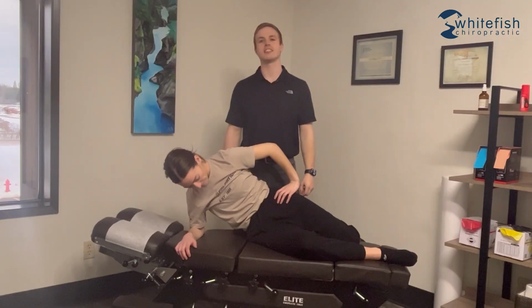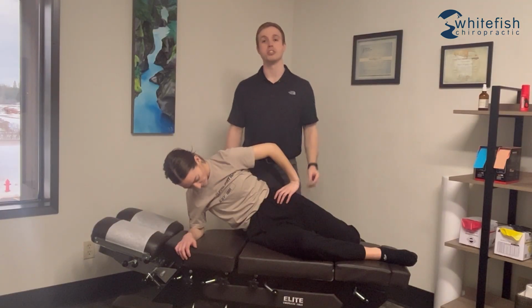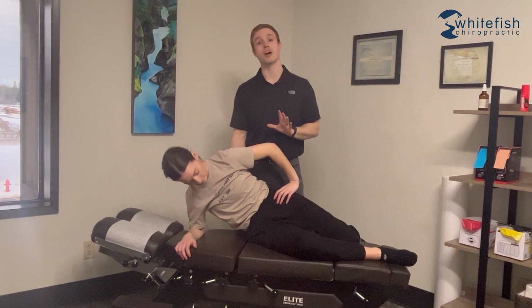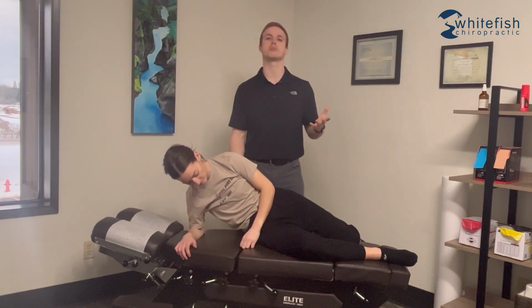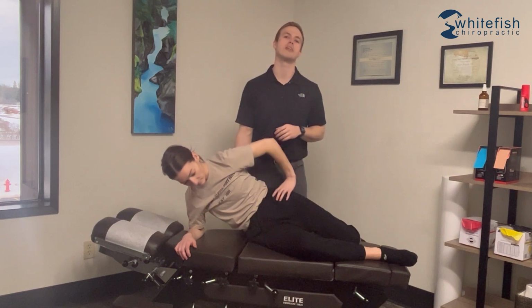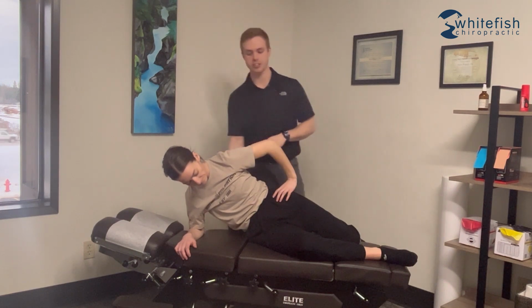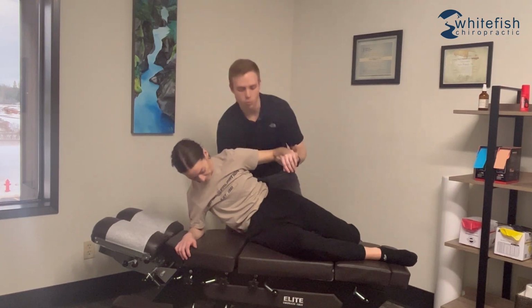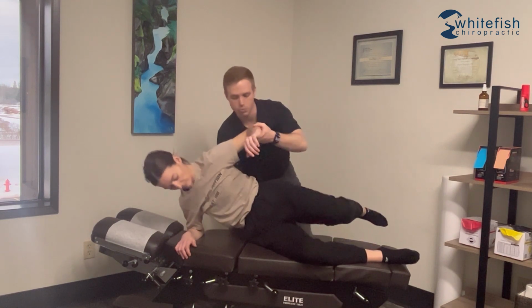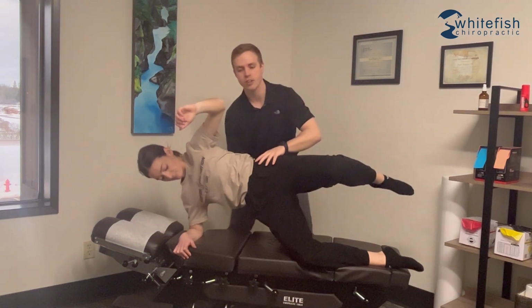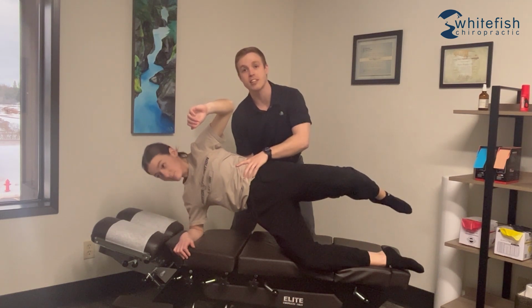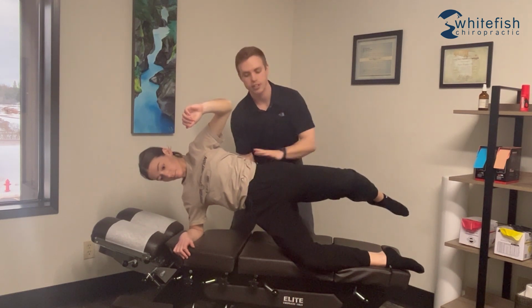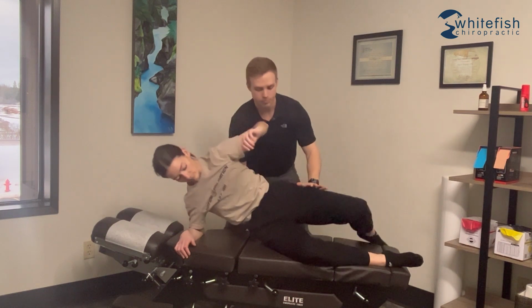This next exercise is a DNS side bridge. So just like last time, first we're going to have her work on just maintaining the position and getting the right muscle activity. Then we can add in some resistance. After that, we can add in some movement. So we're going to have Annie do one of these side bridges. So she's going to be reaching and rolling. So as she rolls forward, she's going to reach, come up on her knee. We're trying to keep everything the same. So good pressure in the belly, good muscle activity, keeping the core nice and stable. She can come on back down.